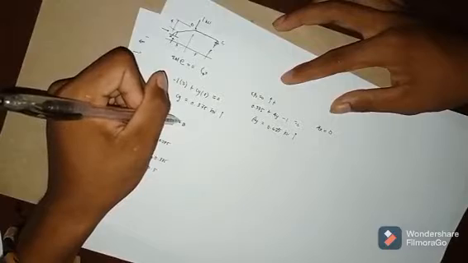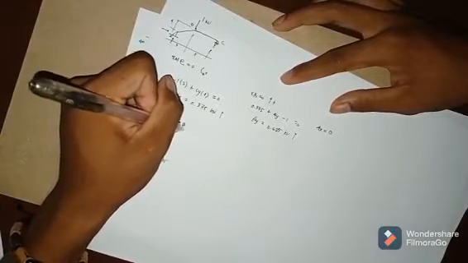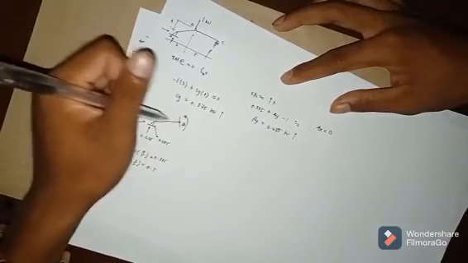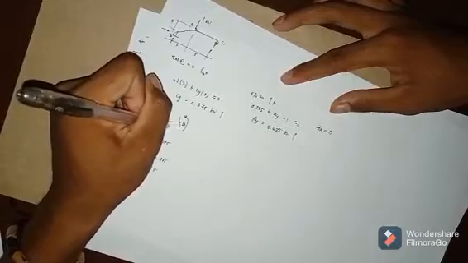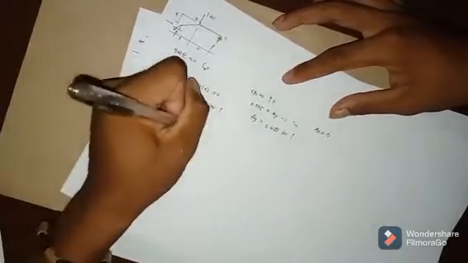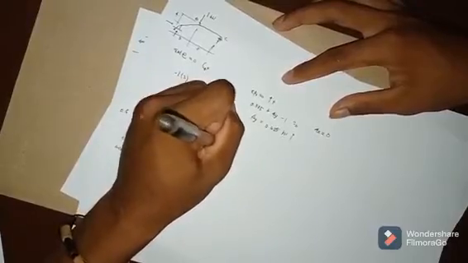So cutting a section, considering this area, positive moment is rotating clockwise, and this length here we can call X. Summation of moment at AB is equal to 0, and all counterclockwise is positive.